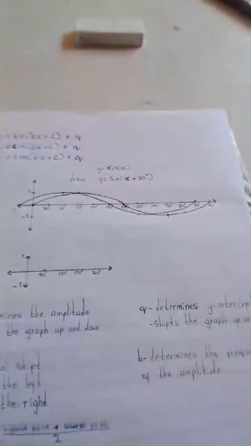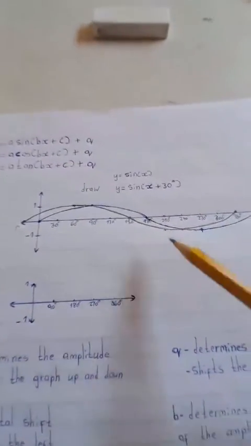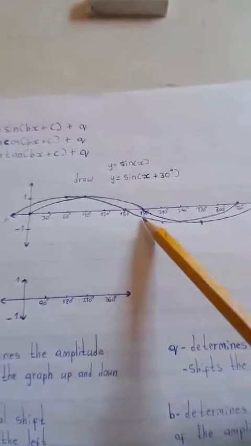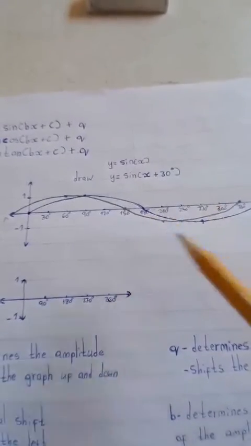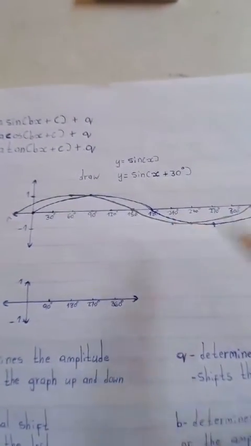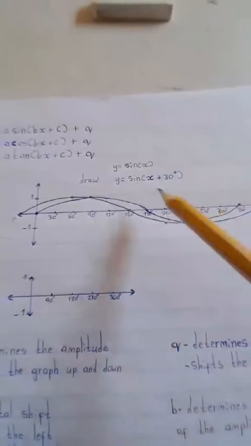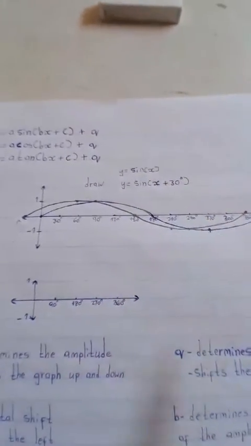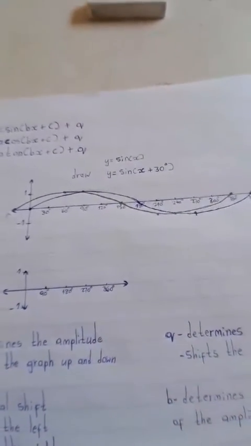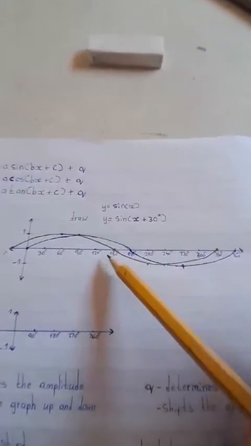This is what it would look like. On each intercept, I subtracted 30, because you are moving to the left. If they say x minus 30 degrees, that means you would have moved to the right. But since it is a plus here, that means you are moving to the left.